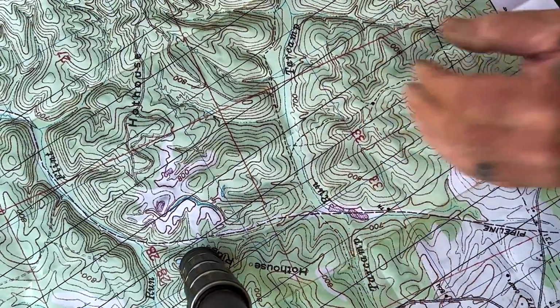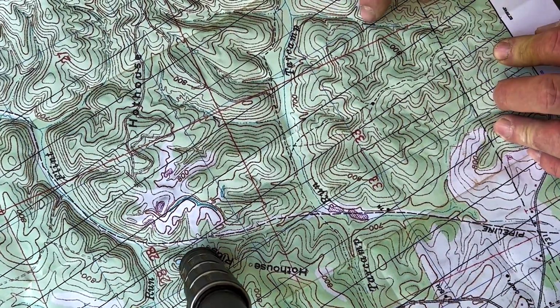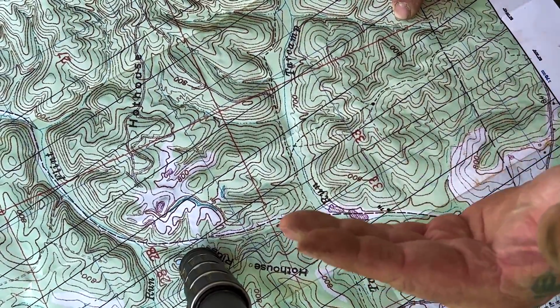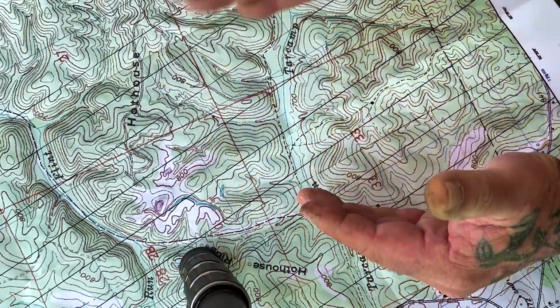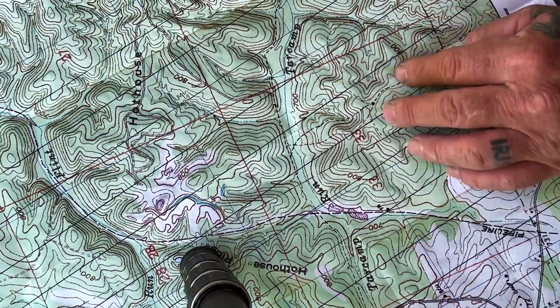If I'm going this direction, my backstop could be this cliffy area right here where these lines are really, really close together, and there's a waterway that goes through here. So I kind of have a box. I have a pipeline, a creek, and a creek. So I'm kind of in a box here, and I can use those tools to my advantage.